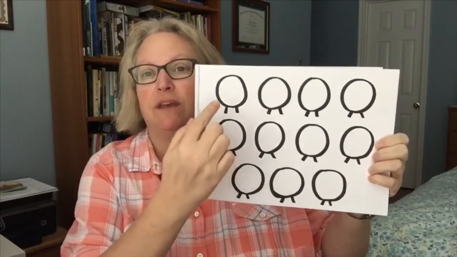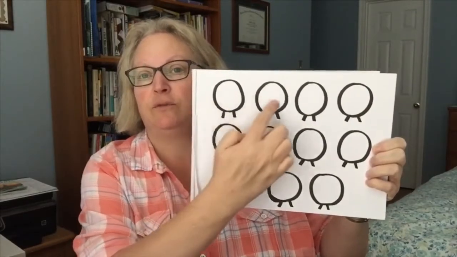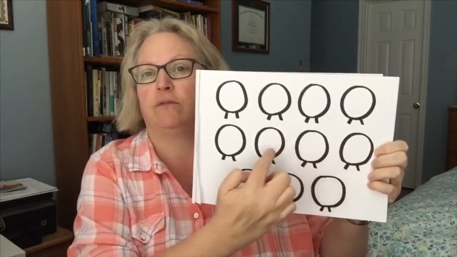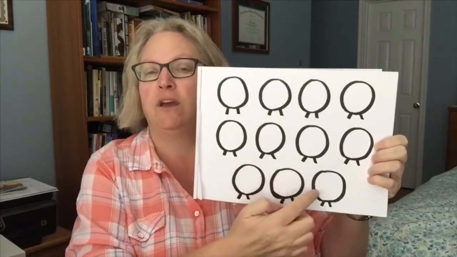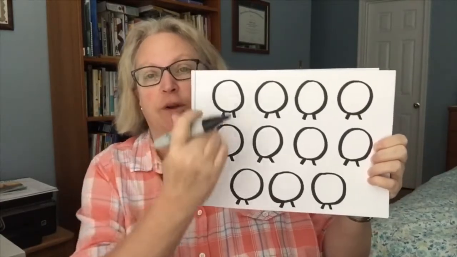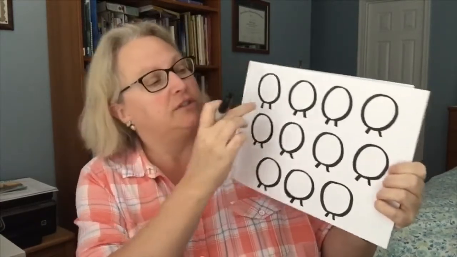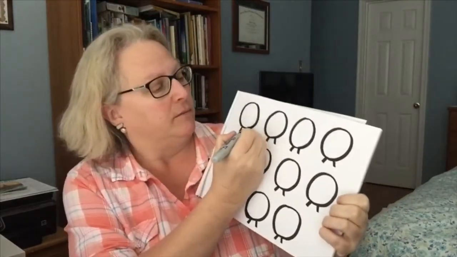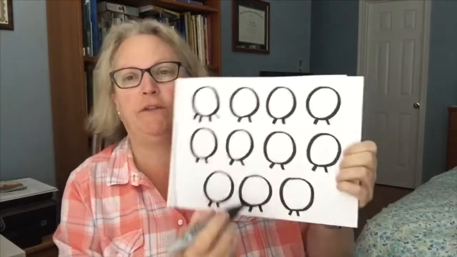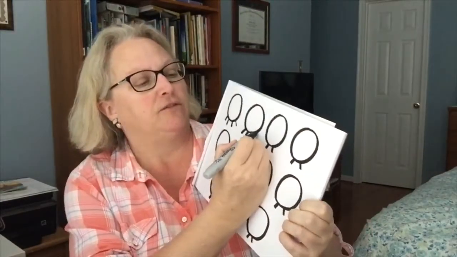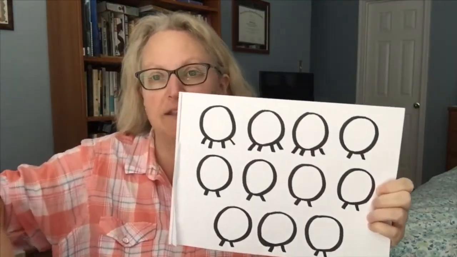The problem is, this is 2 legs, so that's 2, 4, 6, 8, 10, 12, 14, 16, 18, 20, 22 legs. But I need 28 legs. So I'm going to add on legs. I've got 22, so I'm going to turn this first duck into a cow. Now I've got 23, 24 legs, 25, 26, 27, 28. So I now have 11 heads and 28 legs, which is what the question told me I needed to have.